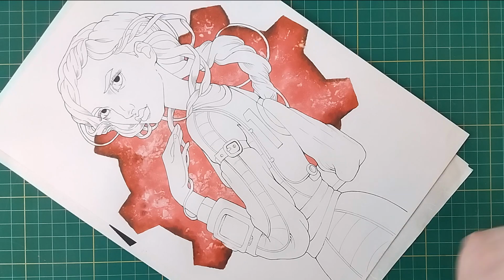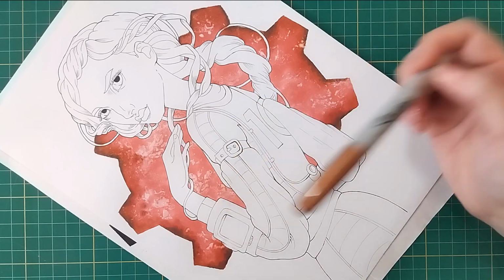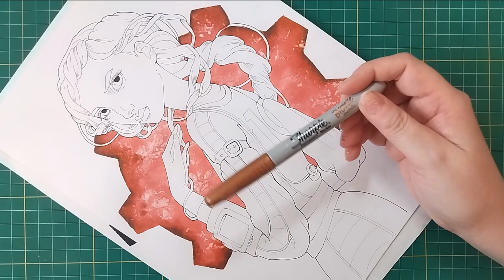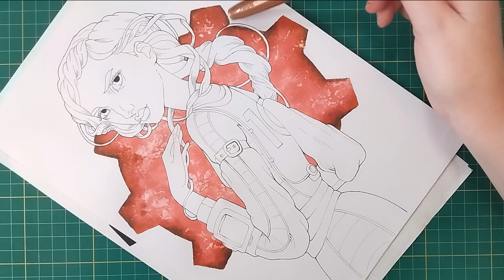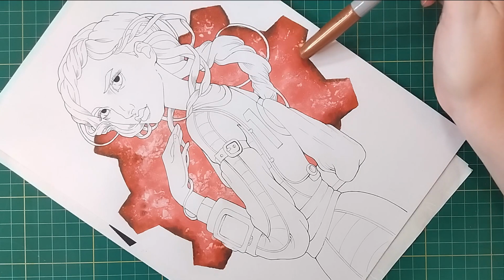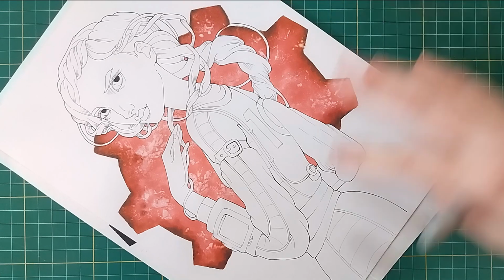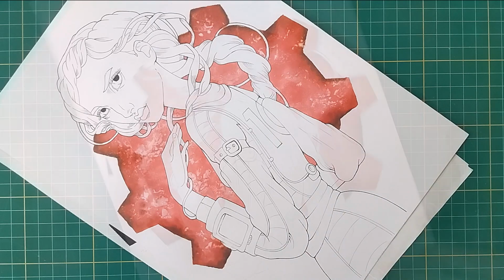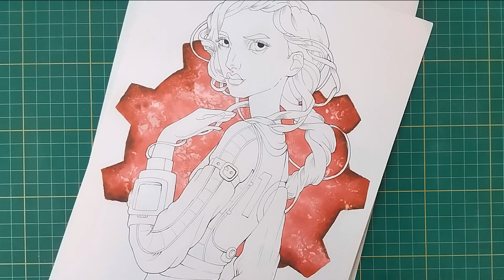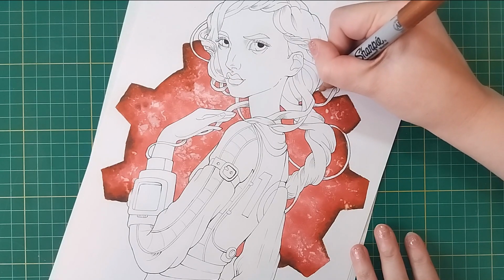And I'm just going to use the bronze coloured Sharpie. I thought I had a copper one, but I don't, so I'm going to try it with the bronze, just to go around the outside of this background shape here to tidy up where our markers have leaked over. And then we'll be ready to start basing our main character. I'll start with this side, because that's more likely to be dry.